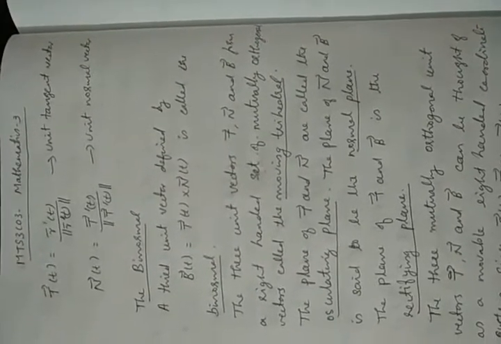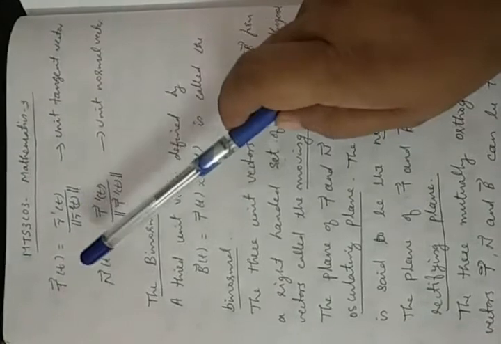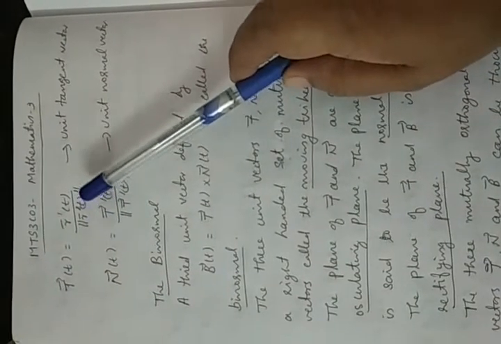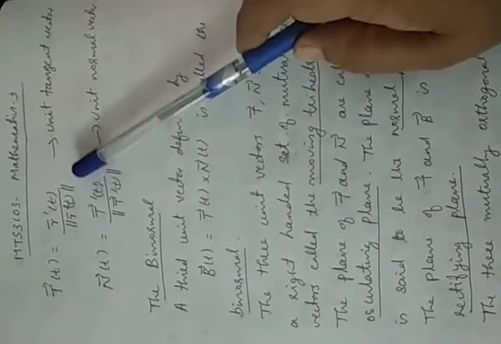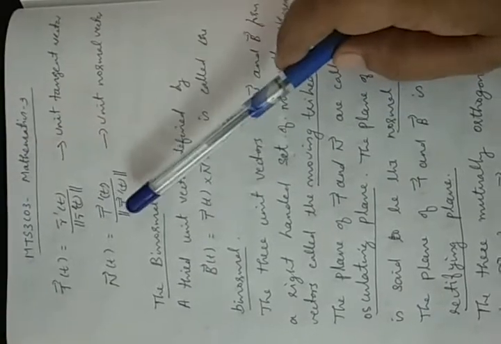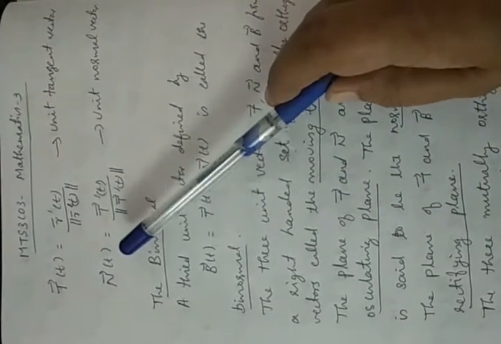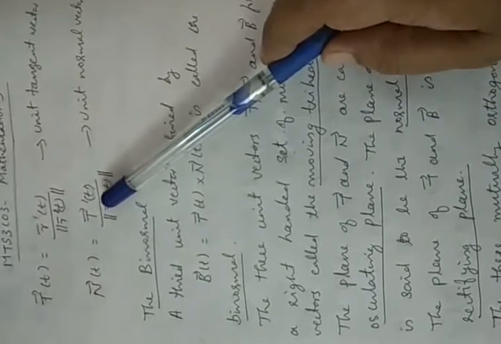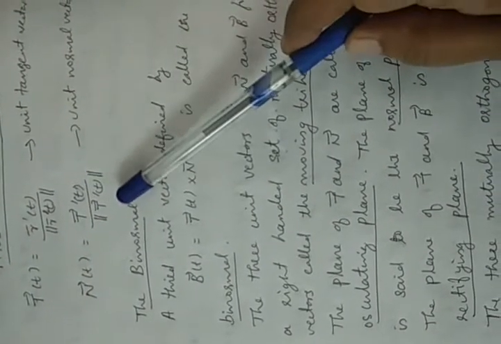In the last class, we defined the unit tangent vector and unit normal vector of a smooth curve C represented by the vector function r of t. The unit tangent vector is given by vector T is equal to r dash of t divided by norm of r dash of t. And the unit normal vector is given by vector N is equal to T dash of t divided by norm of T dash of t.